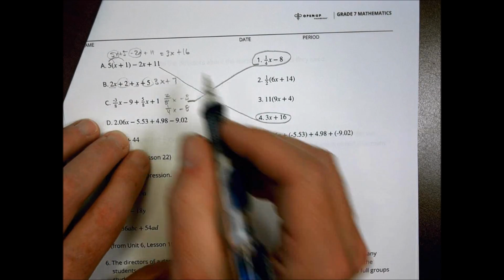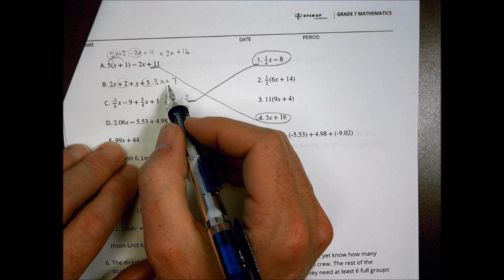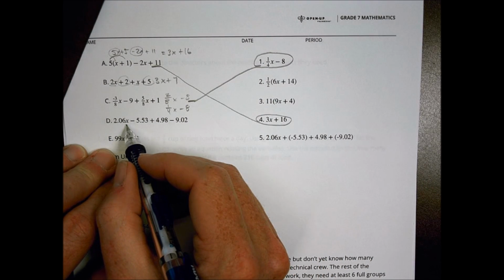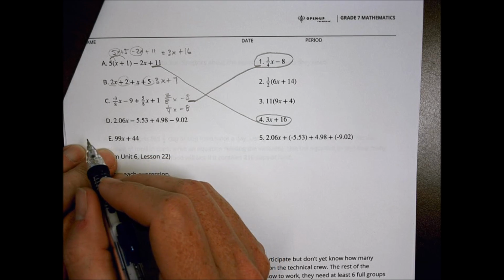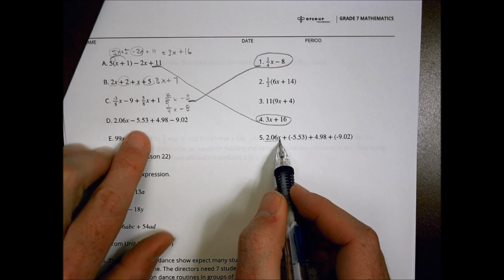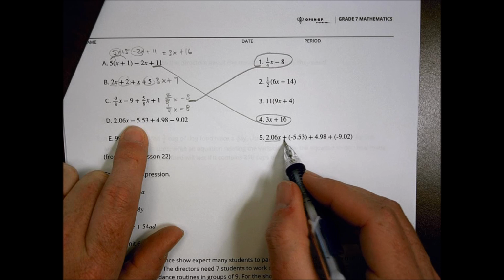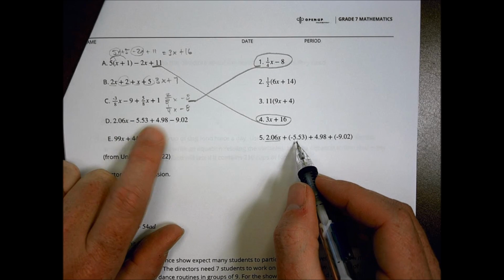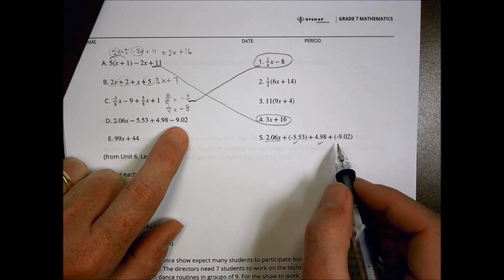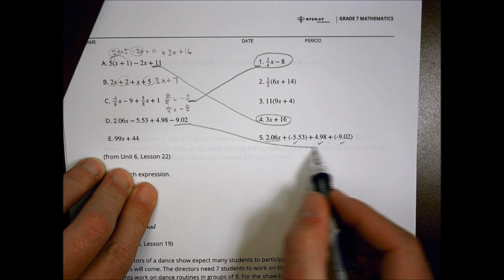So we got A out of the way, we got C out of the way. We have B broken down to that, but we don't have a one that matches quite yet. Here we have a 2.06x, and then I have all of this. Over here I don't have any decimals, but I have a 2.06. Let's see if I can make some sense of this. Here is minus 5.53, and here is adding a negative. That's the same. Here is plus 4.98, that's the same. Here's minus 9.02, and here's adding a negative, that's the same. So this one here is going to match that equation right there.